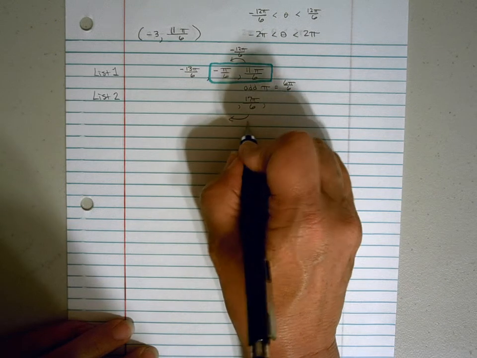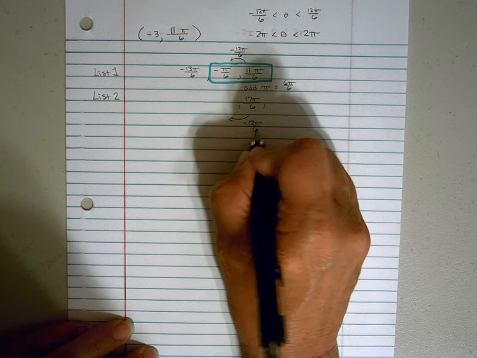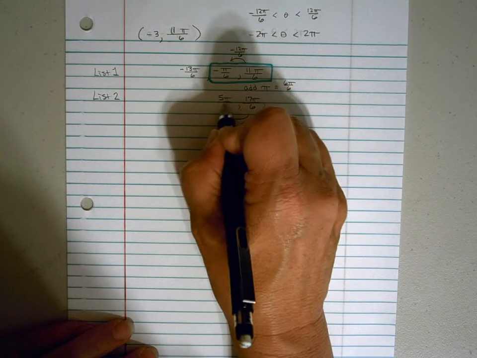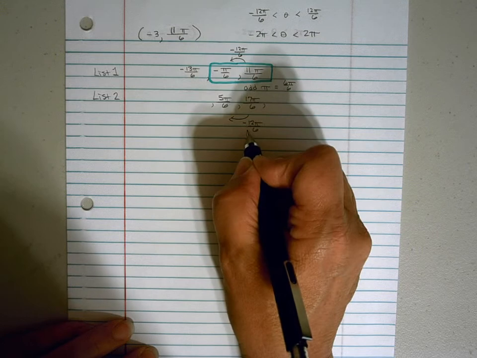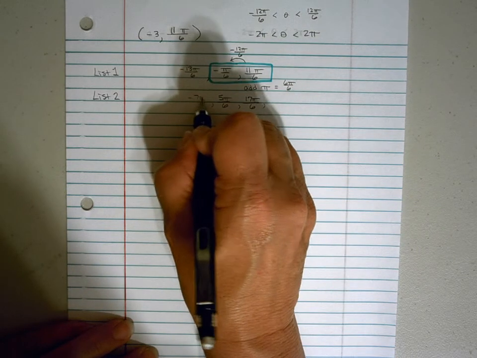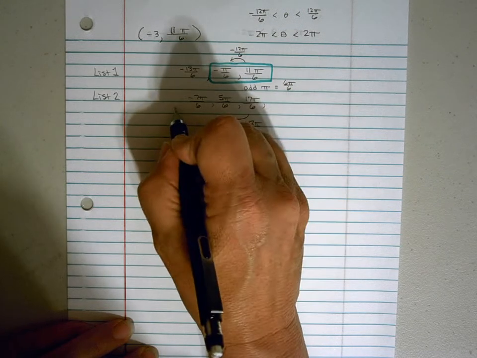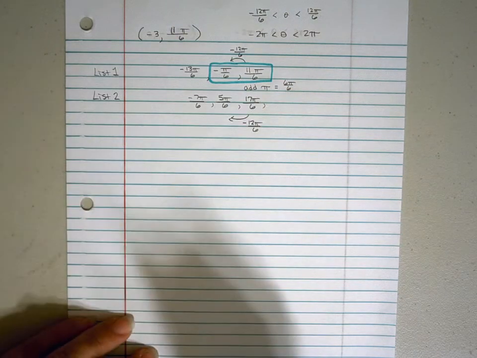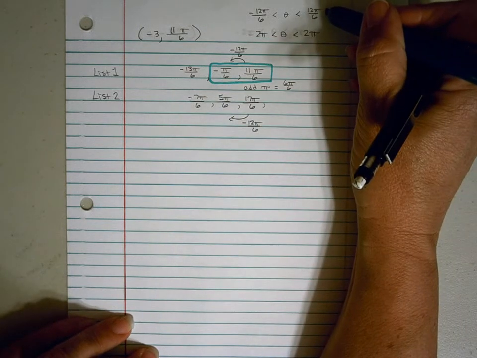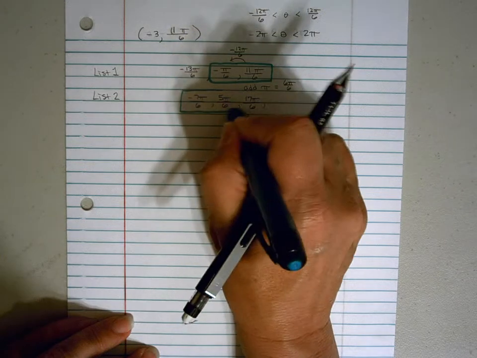How do I do that? I subtract 12 pi over 6. So 17 minus 12, 5 pi over 6. 5 minus 12, negative 7 pi over 6. We could keep going, but we have 2 in that list that are in our restriction, somewhere between negative 12 pi and positive 12 pi. That's these 2.